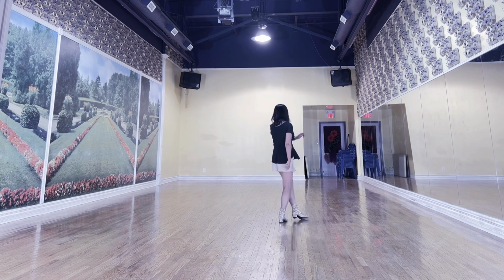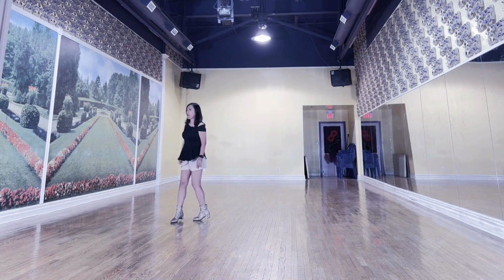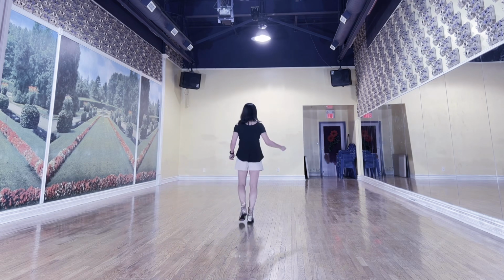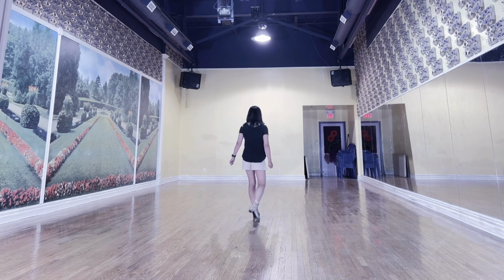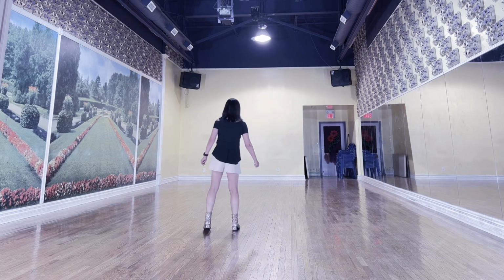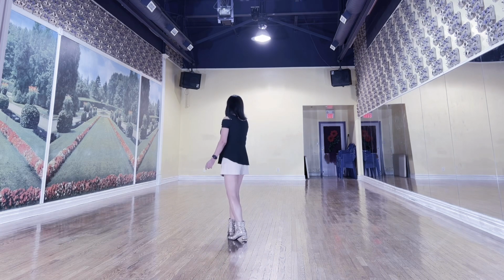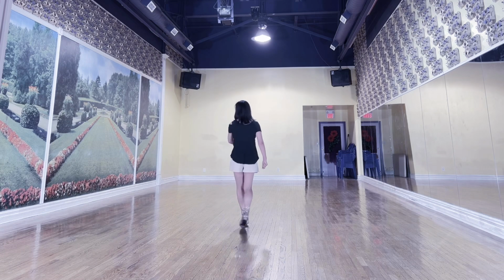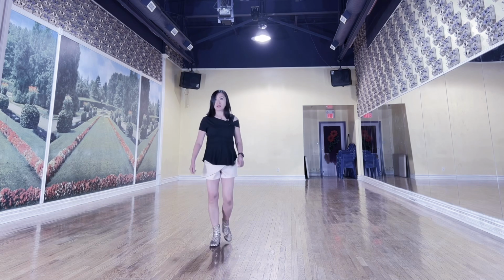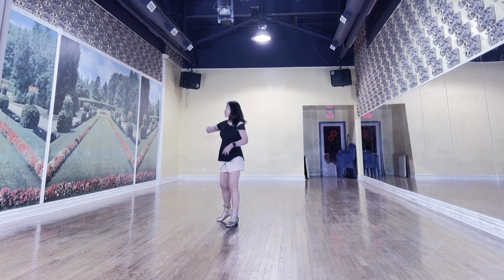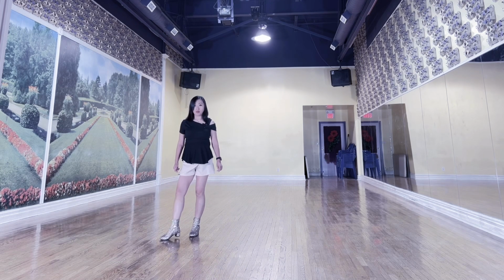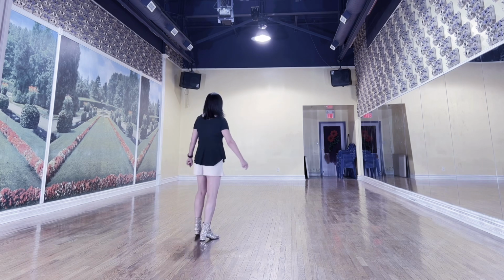1, 2, and 3, 4, and 5, 6, 7, and 8, and 1, 2, 3, 4, and 5, 6, 7, and 8, and 1, 2, 3, 4, and 5, 6, 7, 8, and 1, 2, 3, 4, 5. From here, just cross and one half turn to end the dance.